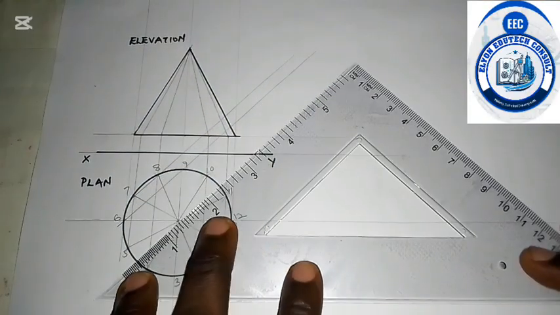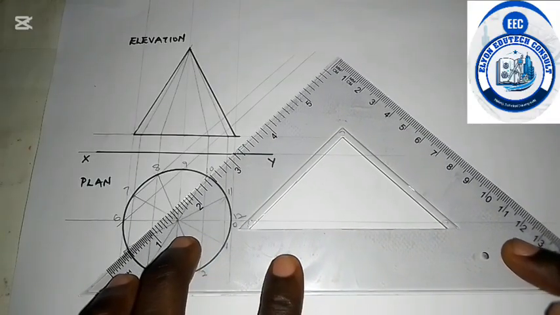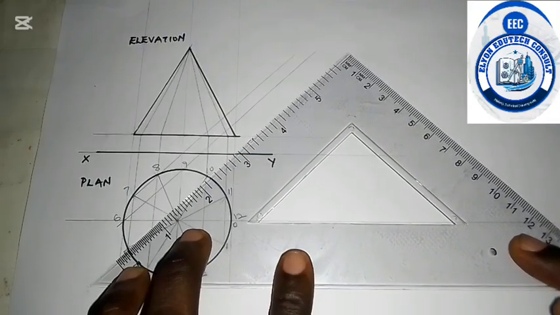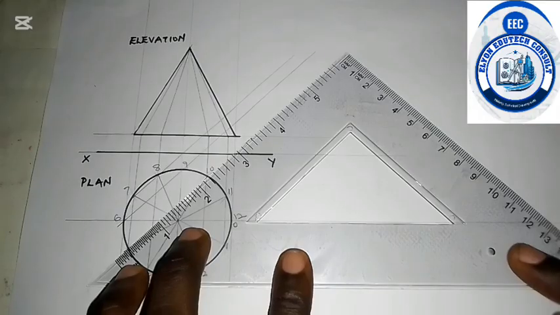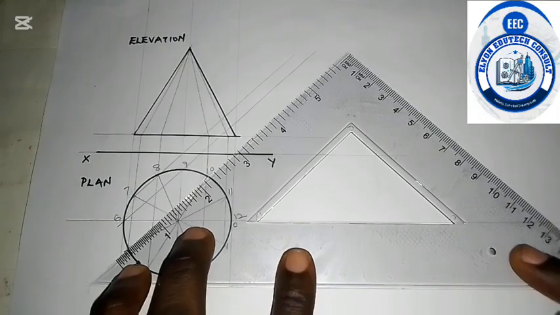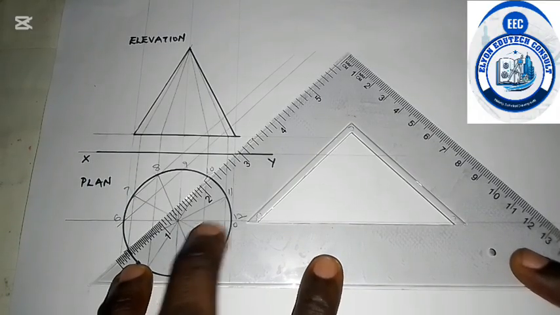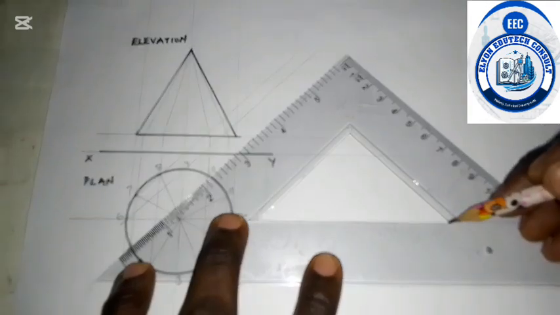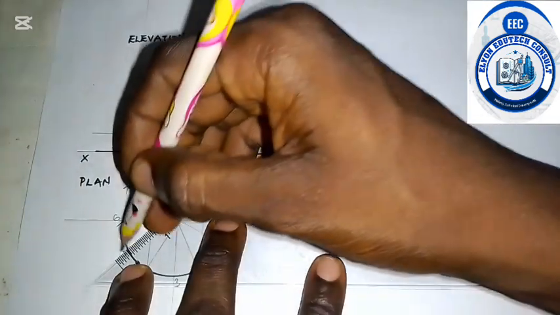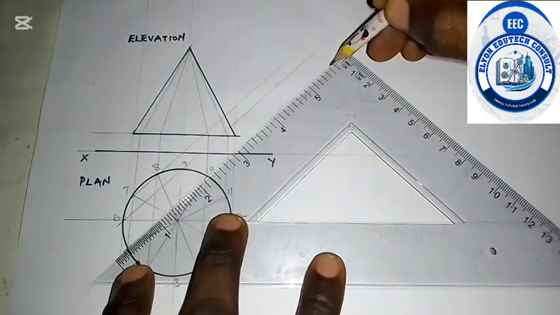Then we go to 5. Then 5 and 10 as well will be on the same line. Also this side of the set square must be in line. So we have this.